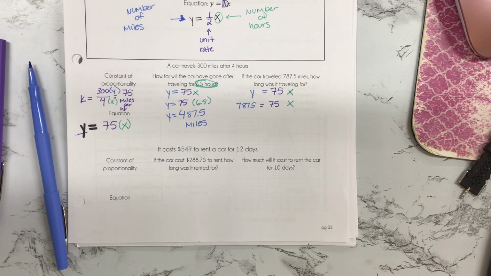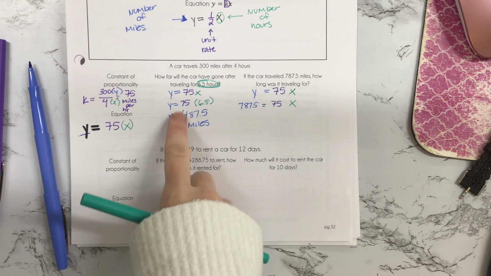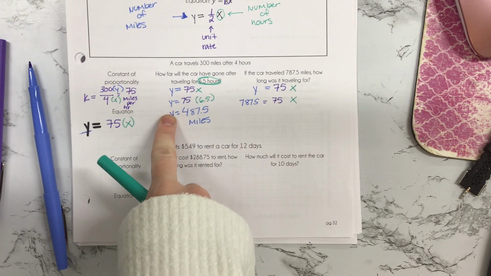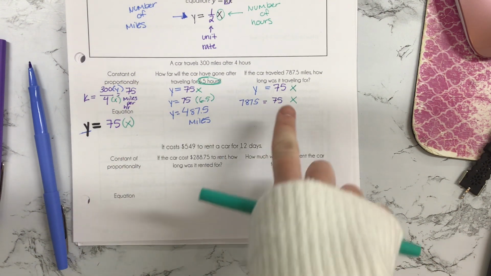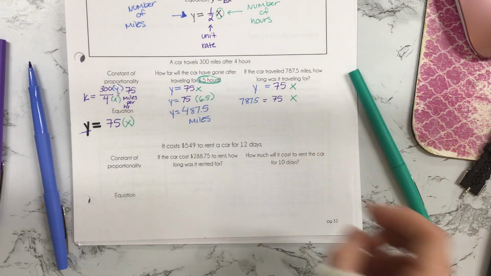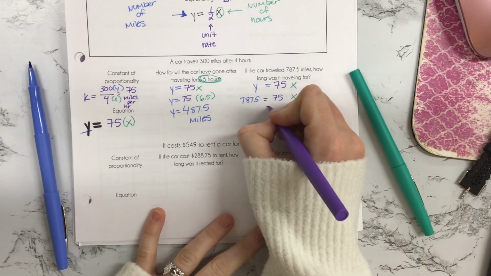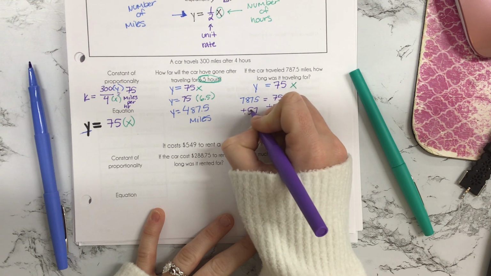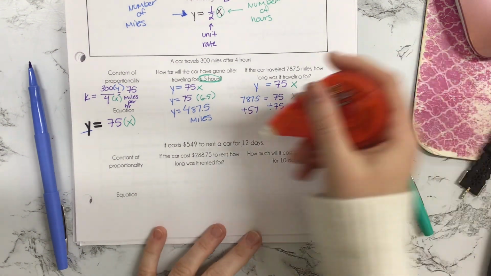So if we're looking for what x is, in this direction we multiplied to find y, so to find the opposite thing, x, we should do the opposite operation and divide by 75. I wrote 57, my bad.